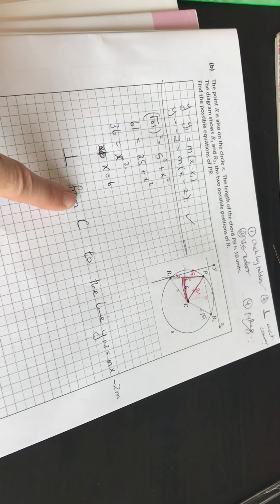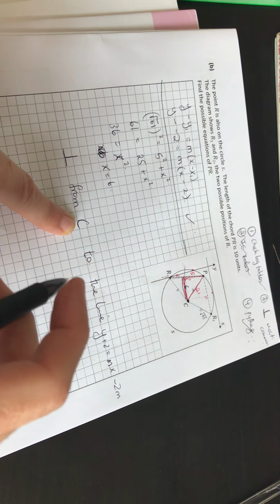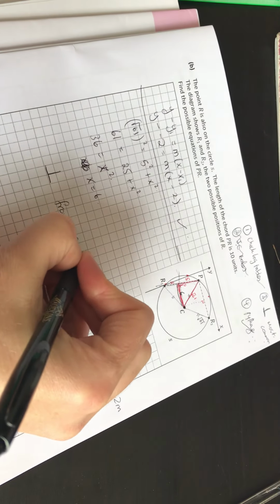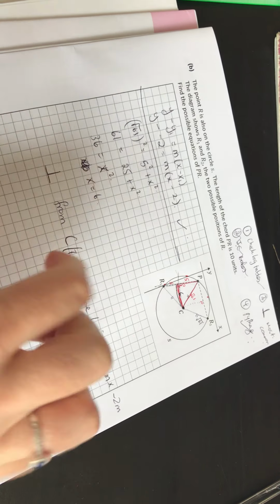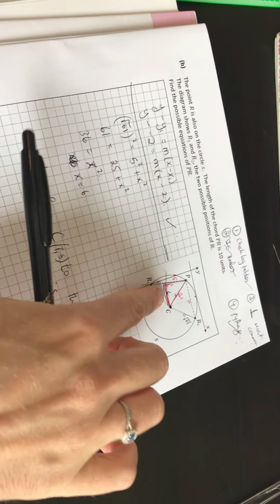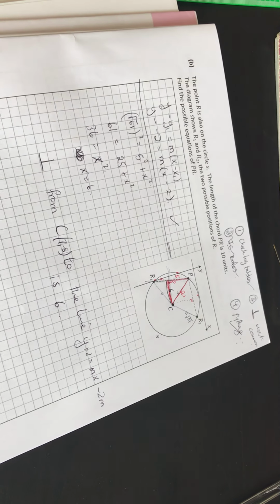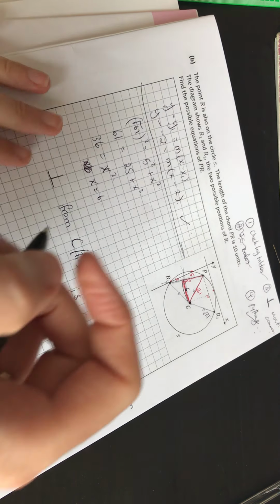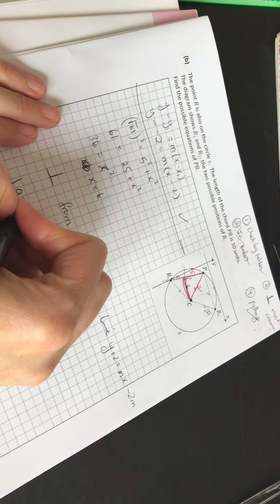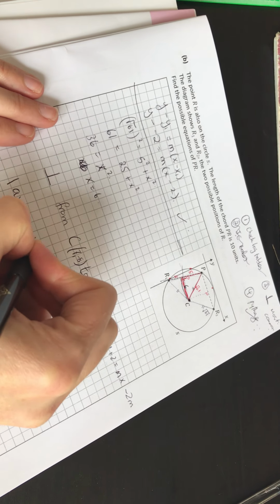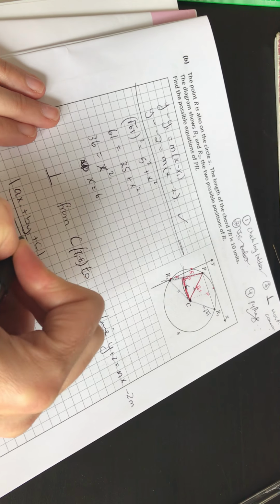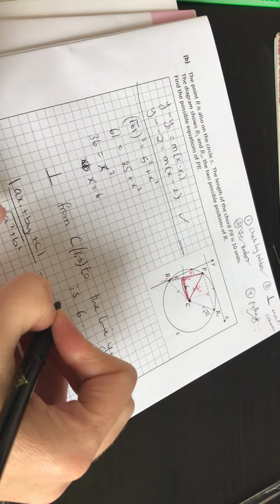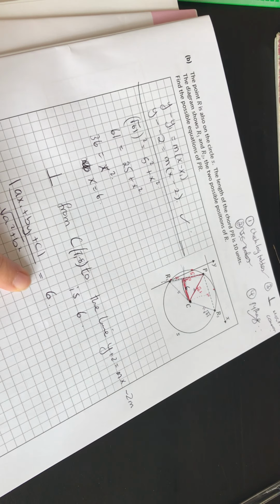The perpendicular distance from the point C, C was 7, minus 8, to that line is 6, and I got that using Pythagoras' theorem. Okay, go to your log tables, get your perpendicular distance formula. And that is equal to 6 in this situation.